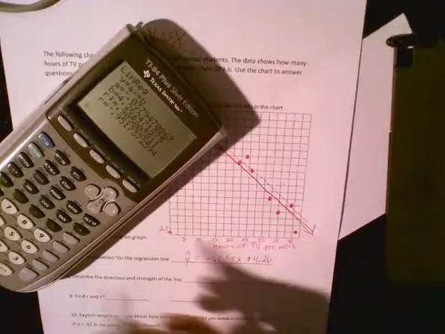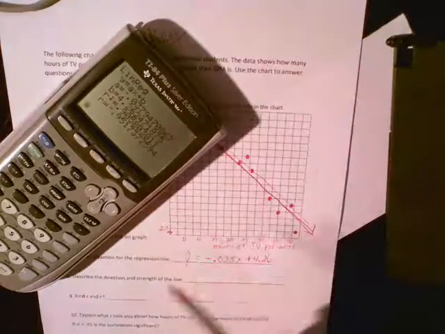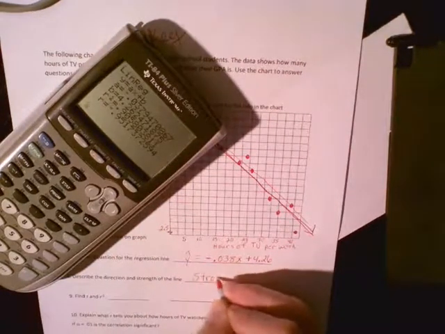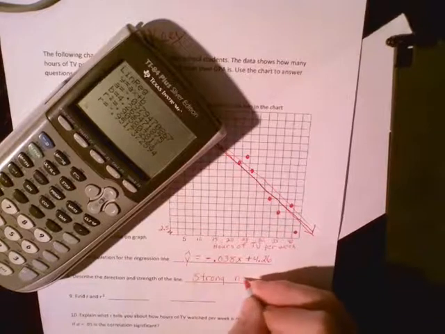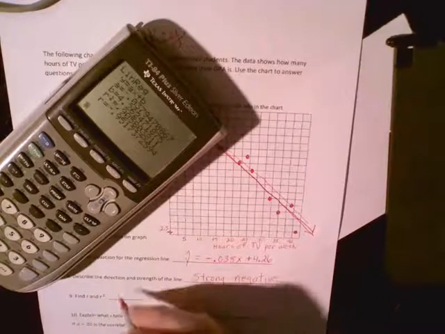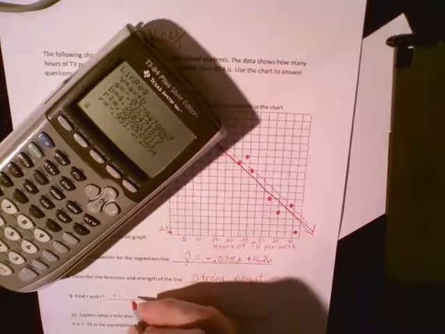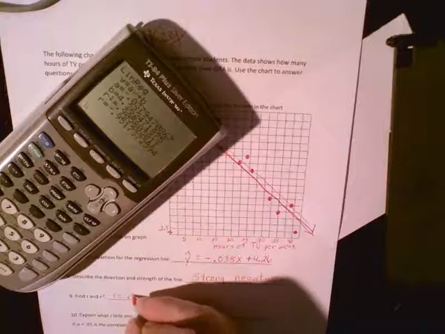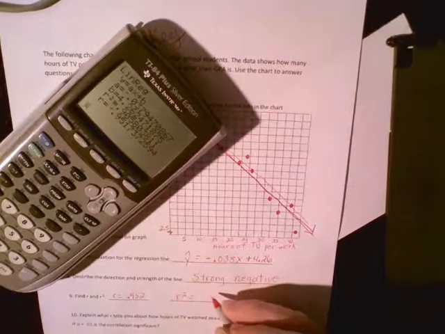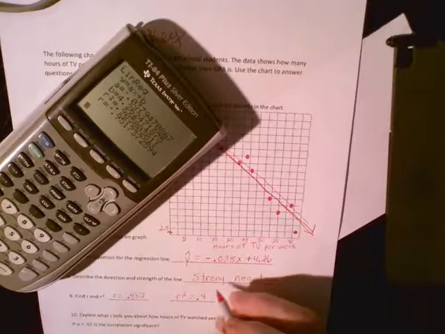If we look at our R here, that sort of tells us 0.95 that it's strong. So we'll write strong negative. Our R is 0.952, we'll say. And our R squared is 0.91.